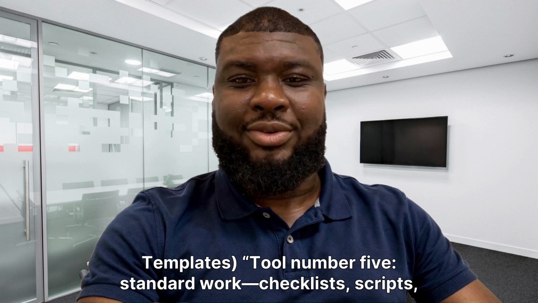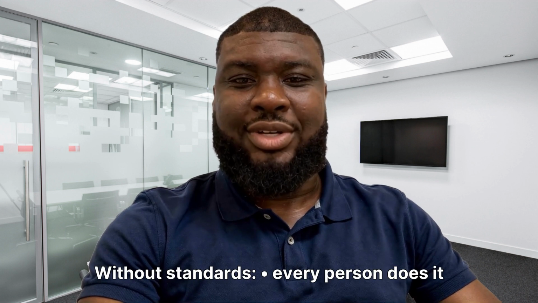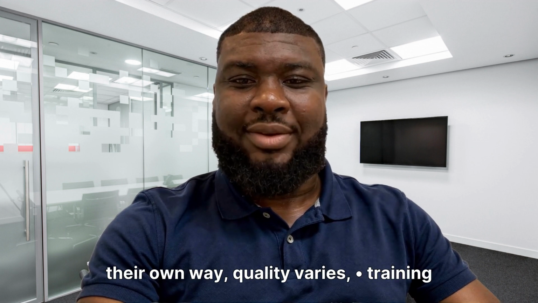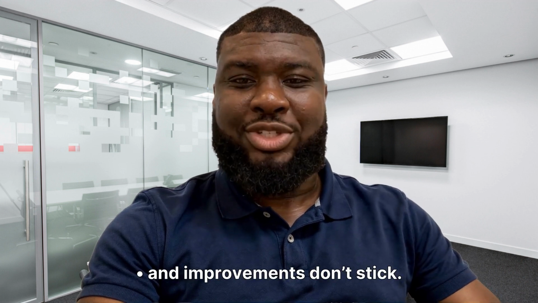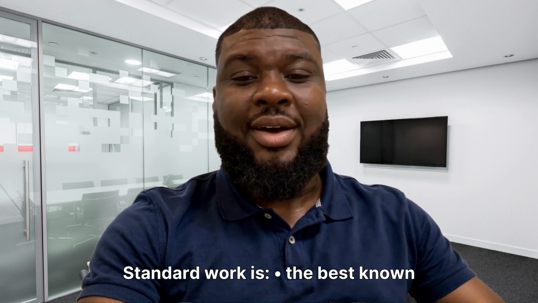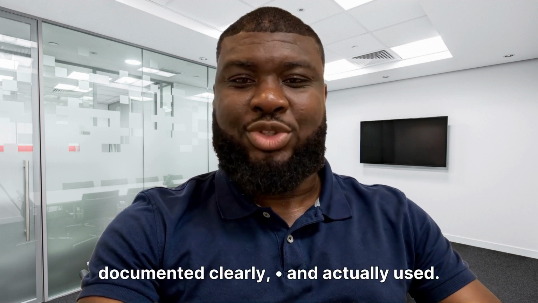Tool number 5: standard work, checklists, scripts, and templates. Without standards, every person does it their own way. Quality varies, training new people is painful, and improvements don't stick. Standard work is the best known way to do a task today, documented clearly and then actually used.